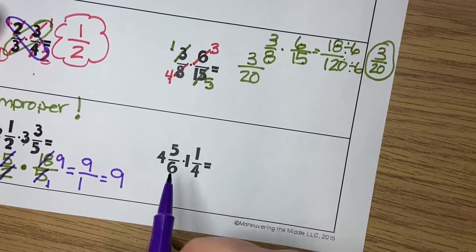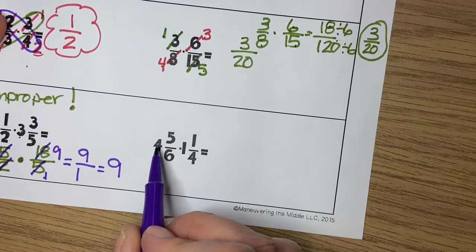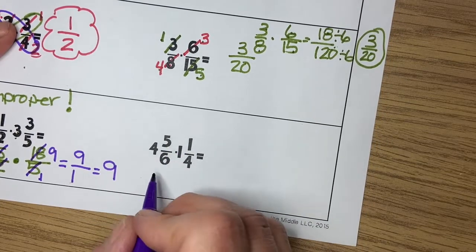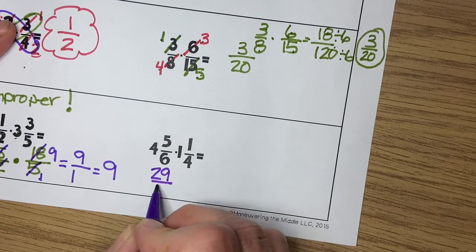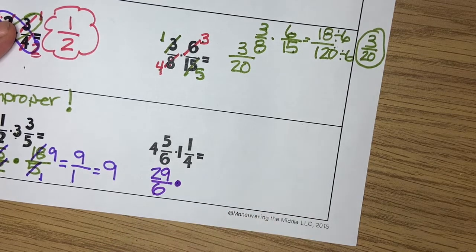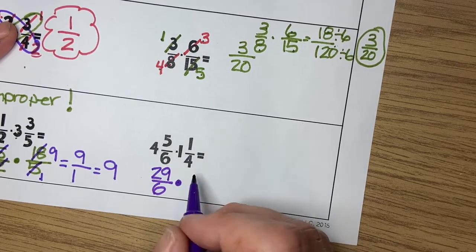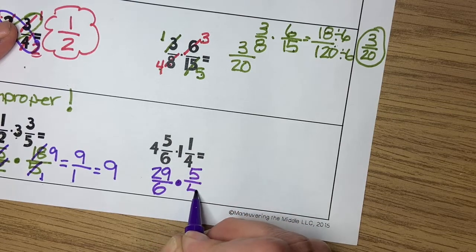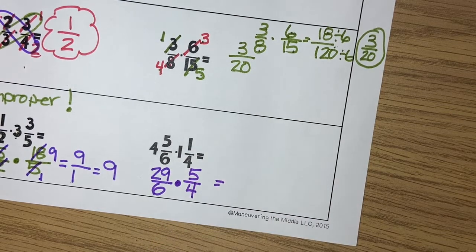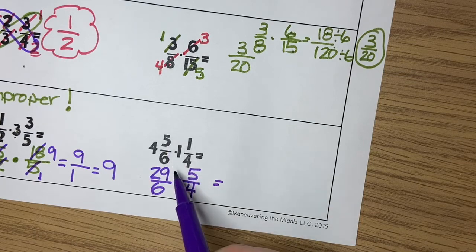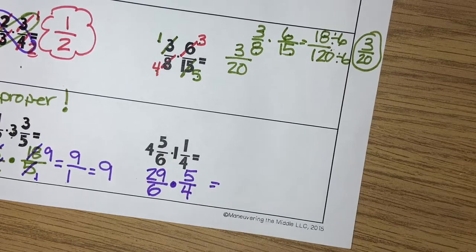All right, let's do this one. We would do 6 times 4 is 24. 24 plus 5 is 29. 6 times 4 times 1 is 4 plus 1 is 5. 5 fourths. So I did 24 plus 5 is 29 over 4, 5 fourths.